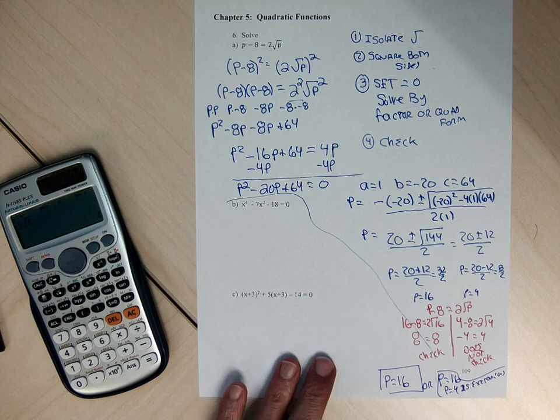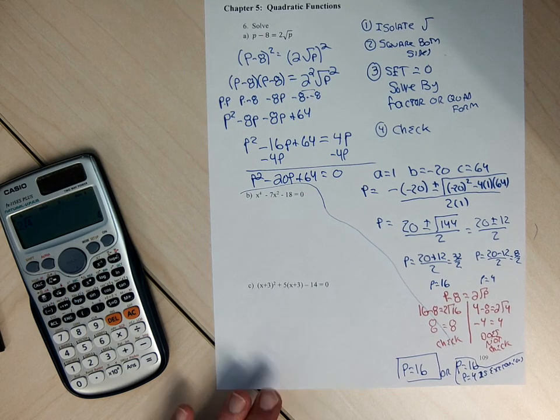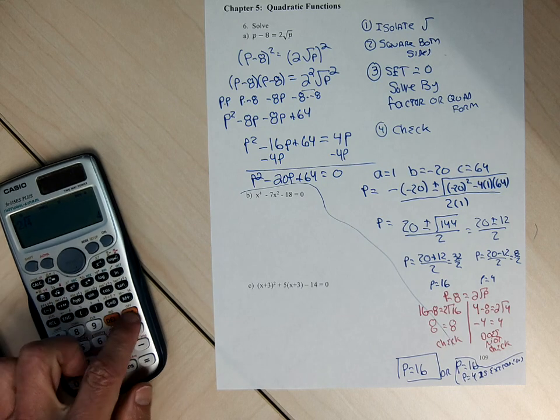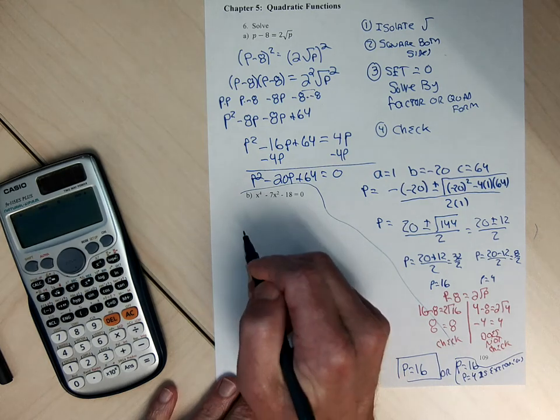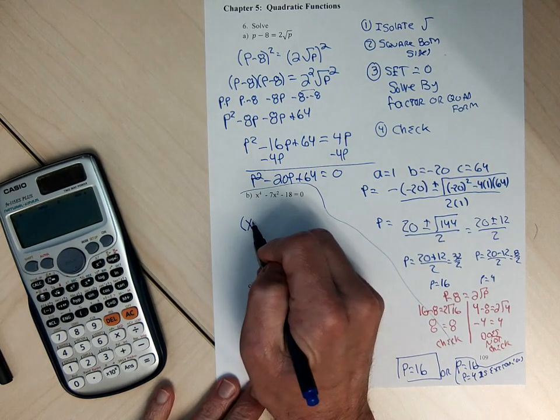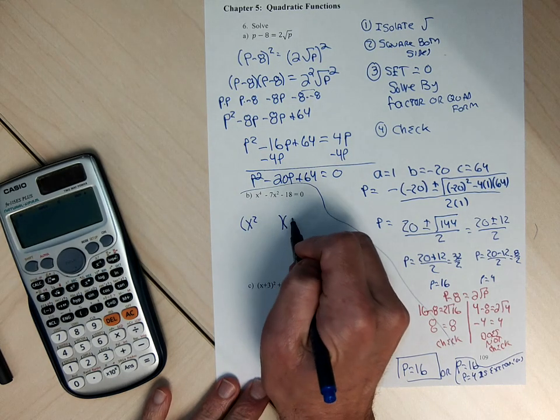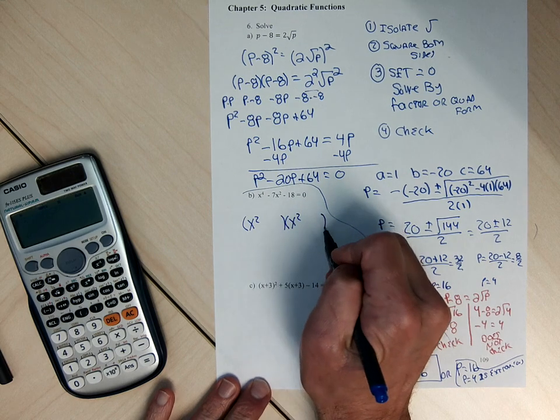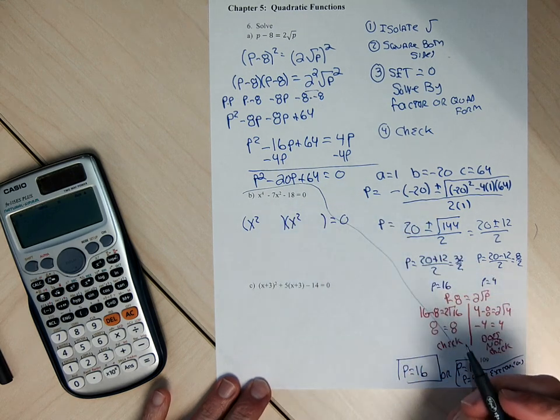Part B of number 6, I don't have to check, but I have to do fancy factoring. I can't use the quadratic formula. The quadratic formula doesn't work for fourth powers. So I need to factor this. And when I go to factor this, the exponent in the middle is the exponent that leads my x's. In this case, it's going to be x squared.